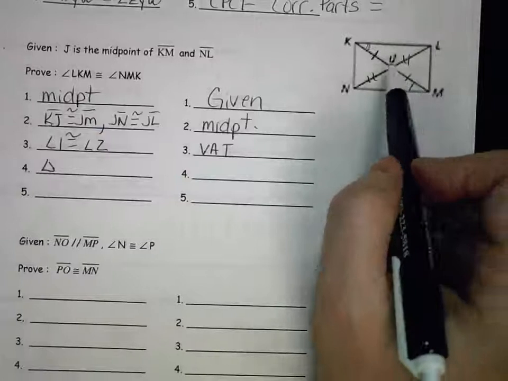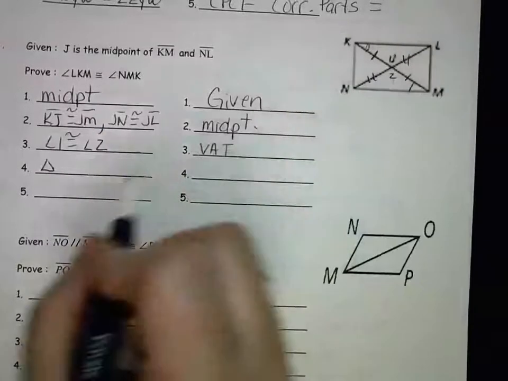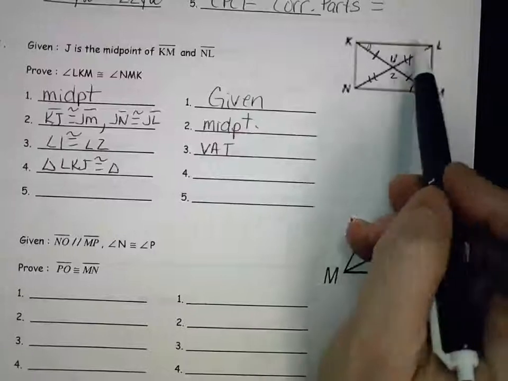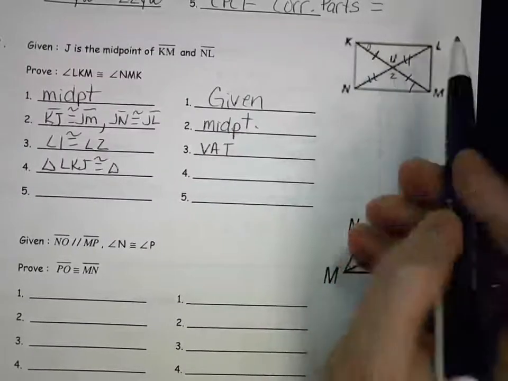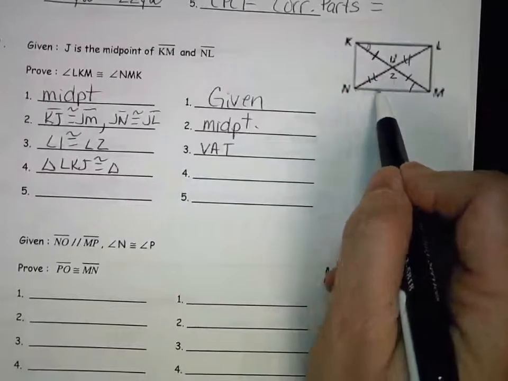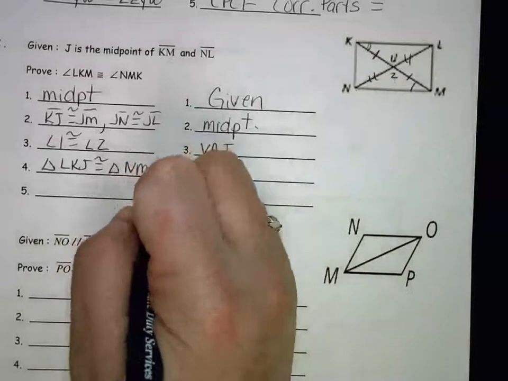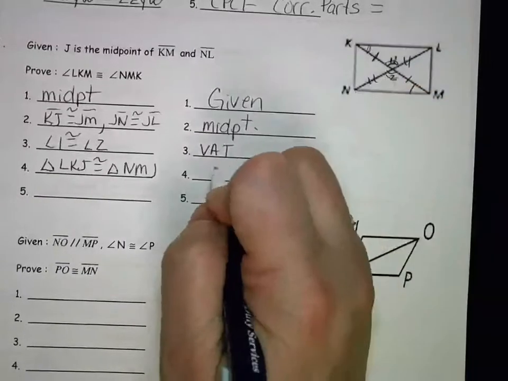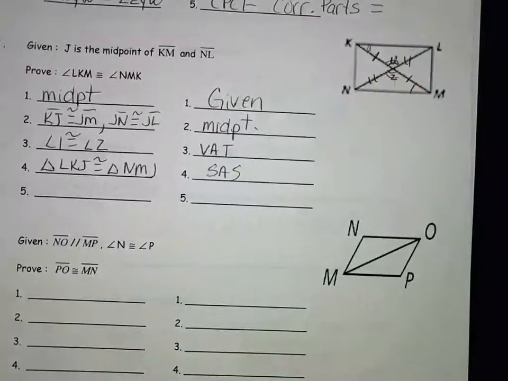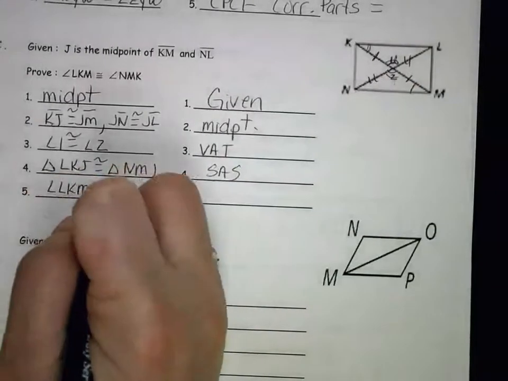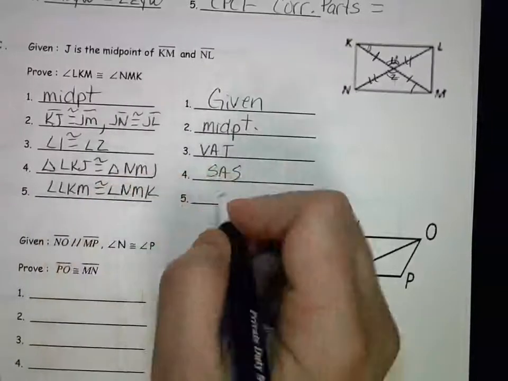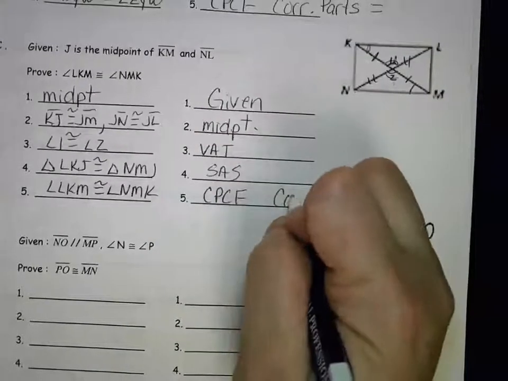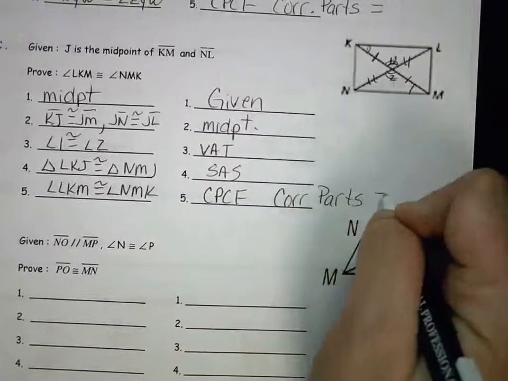And now I'm going to say triangle LKJ is congruent to triangle. Now see how I went along this base to the angle that I'm looking for? We're going to have to match that up, so we're going to do NMJ, and that will be by side angle side. And now, since we have the two triangles congruent, we can say angle LKM is congruent to angle NMK. And I think some of the teachers will have you write CPCF, and some of them might have you write something like corresponding parts are congruent.